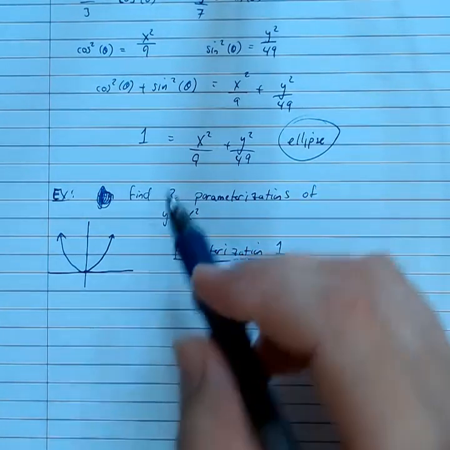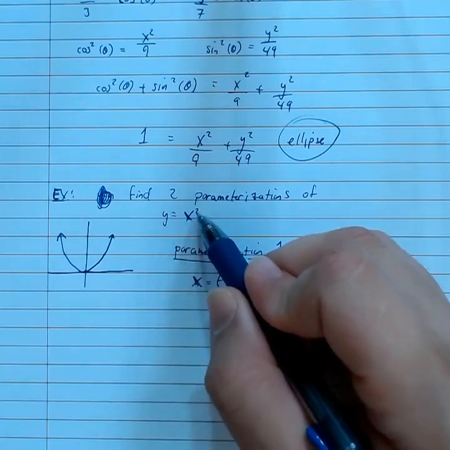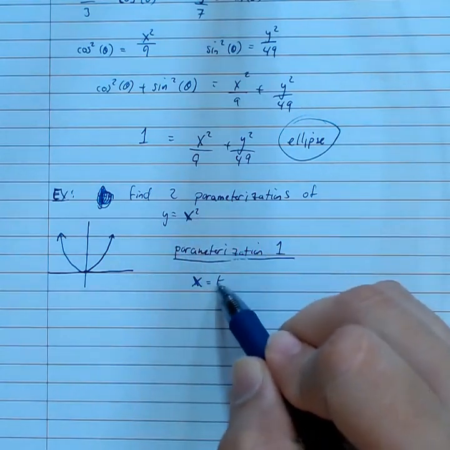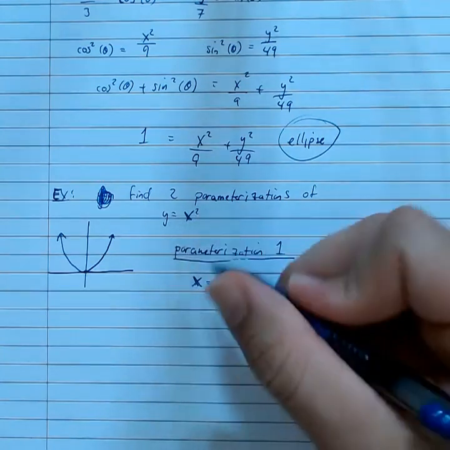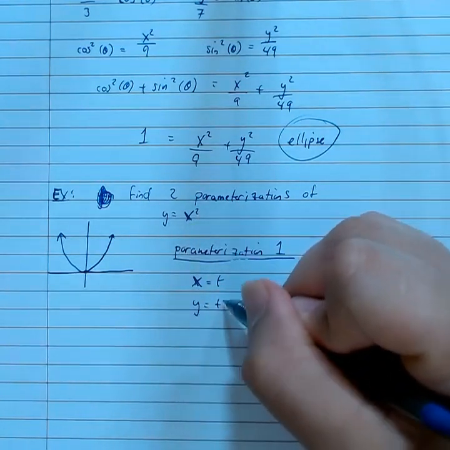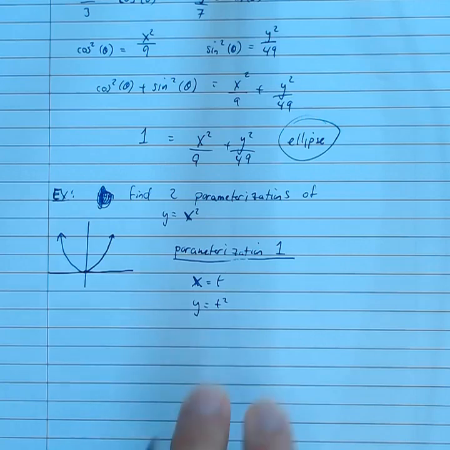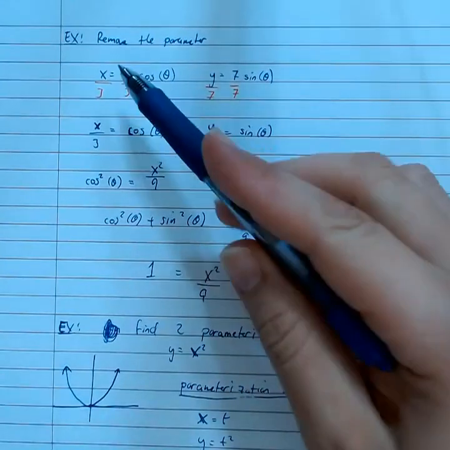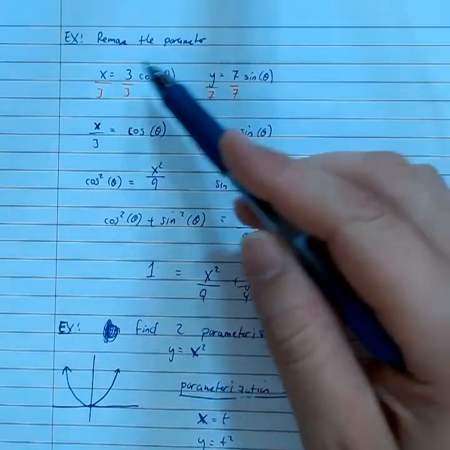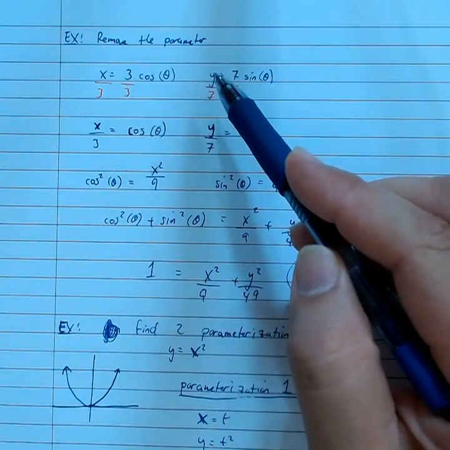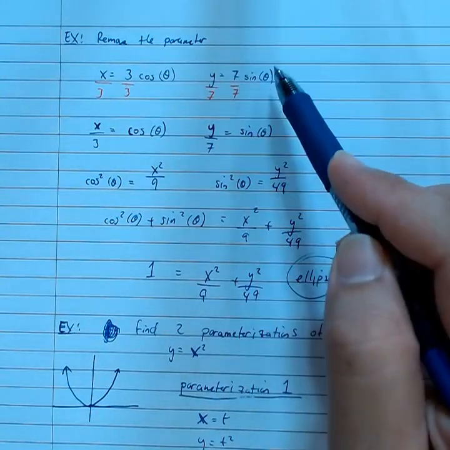Okay, well now what? Well, we know y is equal to x squared, but x is the same as t, so we just say y is equal to t squared. And there we go, there's a set of parameterizations. I have x is equal to something that involves your parameter. Separately, I have y is equal to something that involves your parameter.